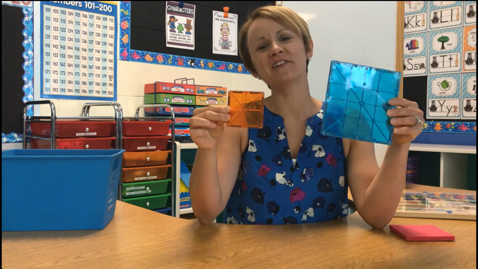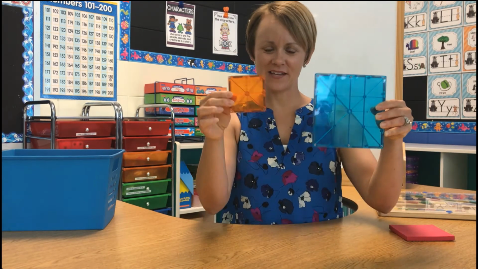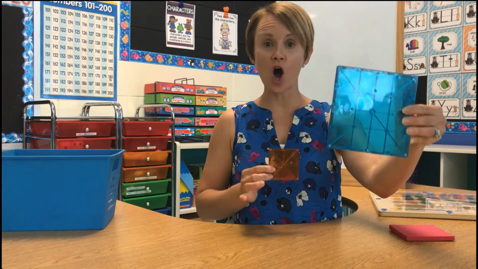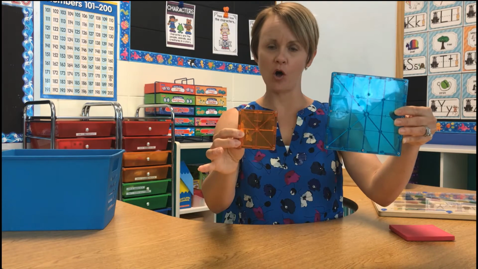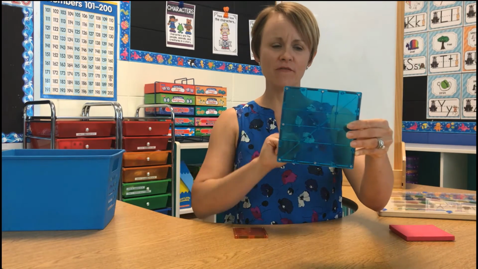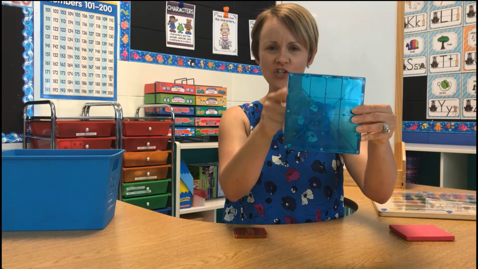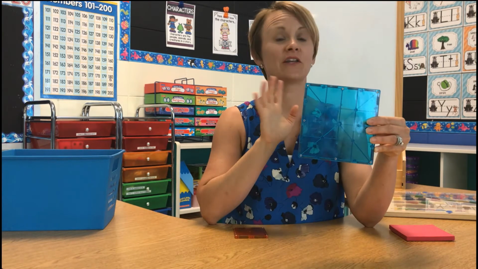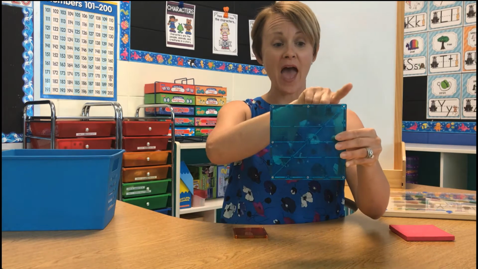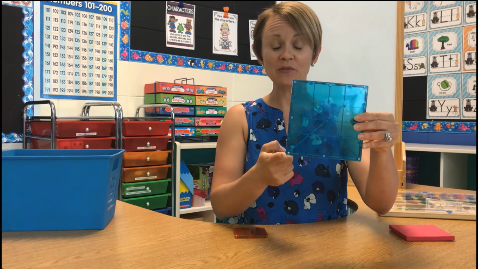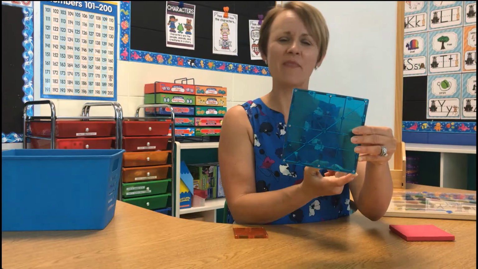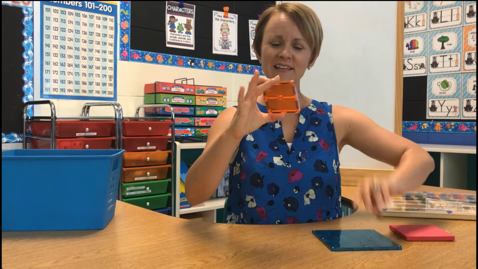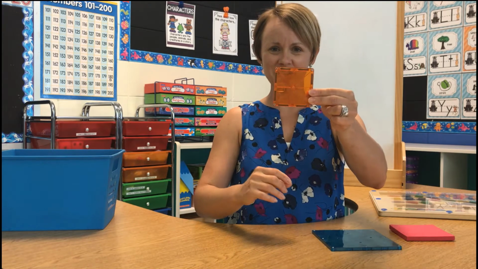Here's 2 different kinds of squares. These squares have magnets to help them stick together. One is large and one is small. But both of them have 1, 2, 3, 4 straight sides that are all the same, and 1, 2, 3, 4 points that are all the same. A square and a little square.